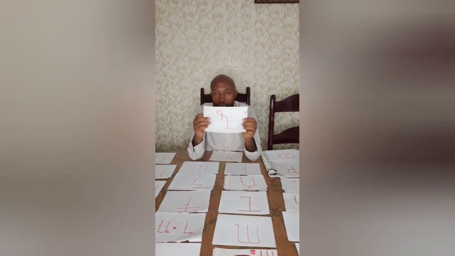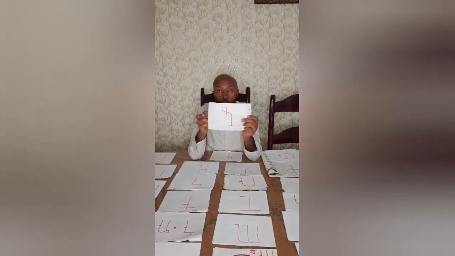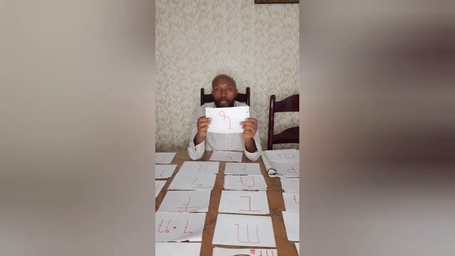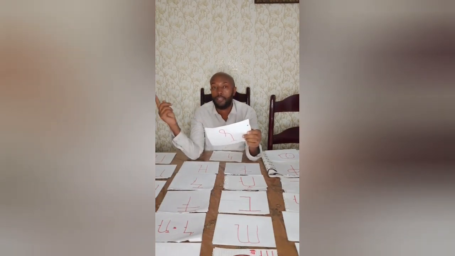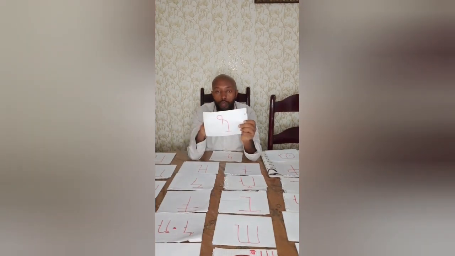The other special Amharic alphabet is called what? Tswa, okay? This one is called Tswa. It came from what? Tsa. Tswa, T-S-U-A, Tswa. So the special Amharic alphabet called Tswa comes from what? Tsa. It came from Tsa. So this one is called Tswa.